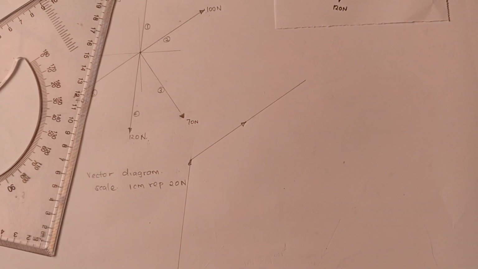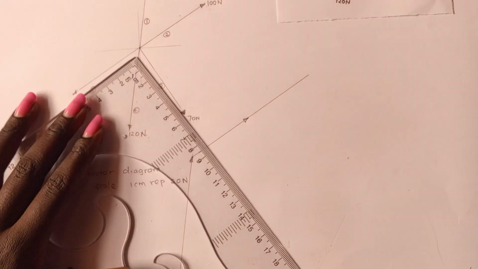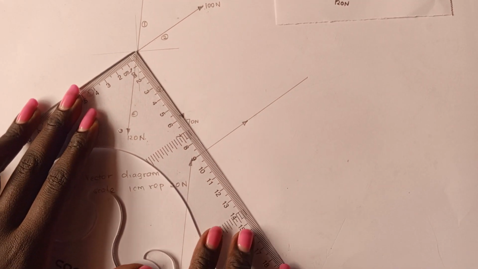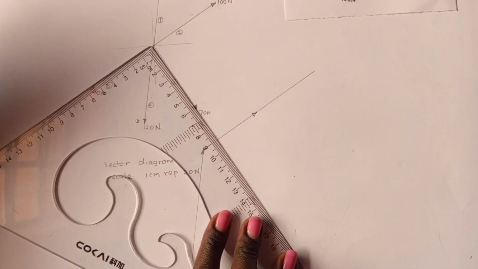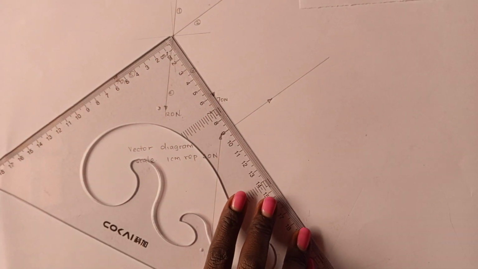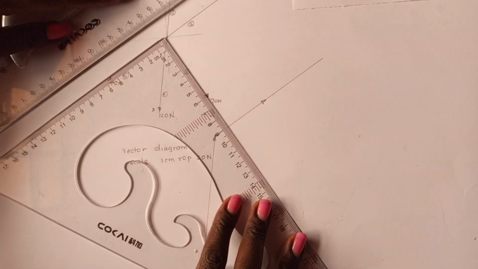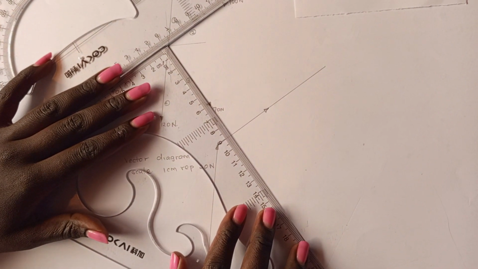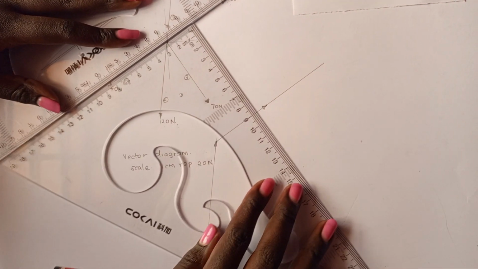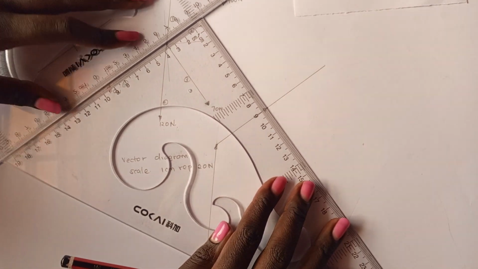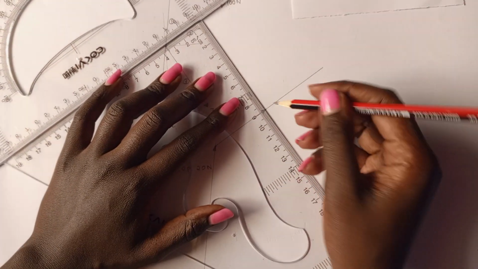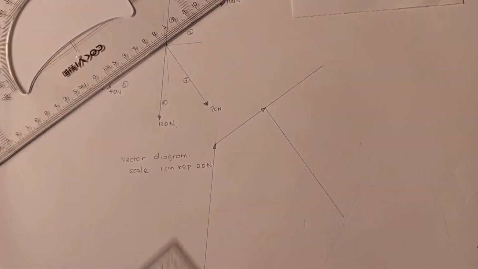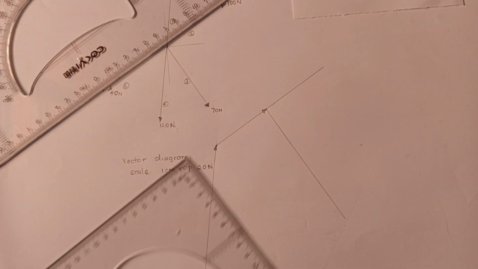So we proceed with force number 3 to the nose of this other vector. Like that, to that point, begin to draw it in that direction, then measure it 70 to give us 3.5.